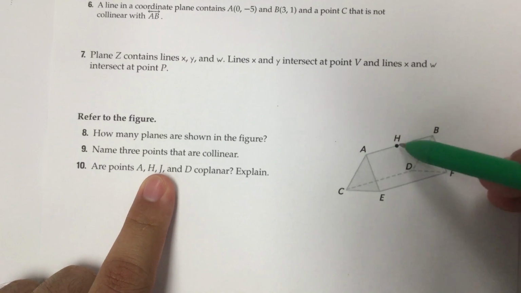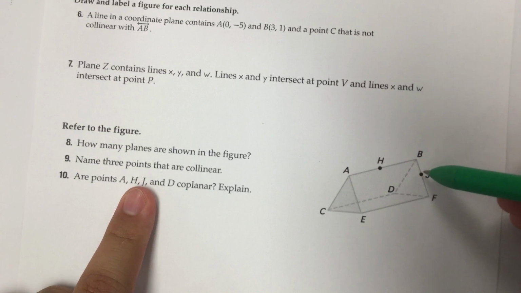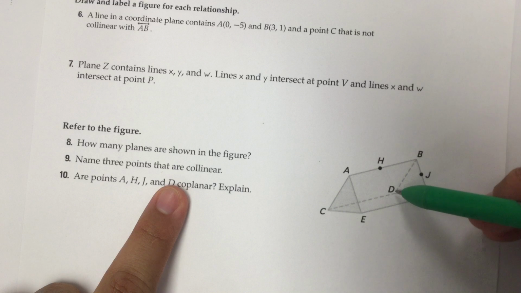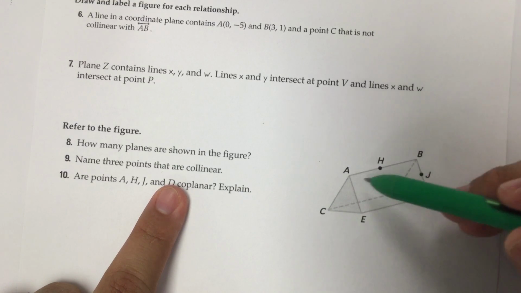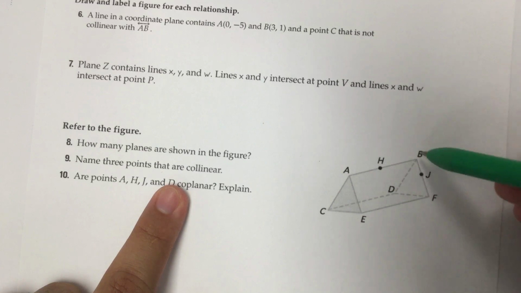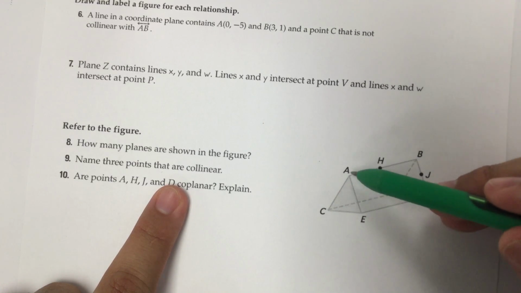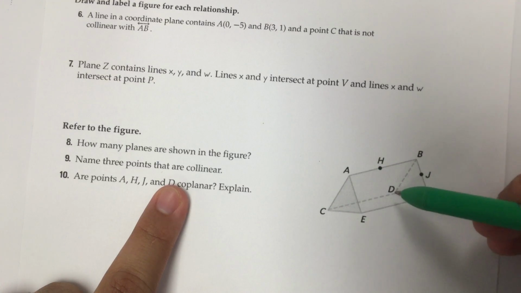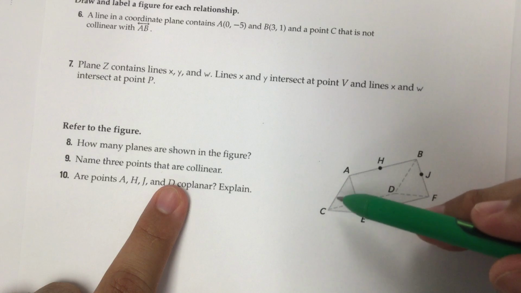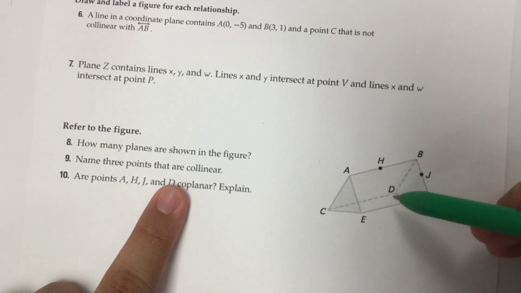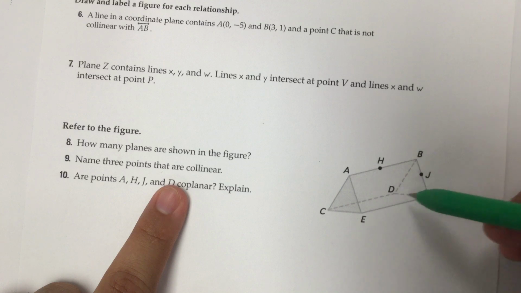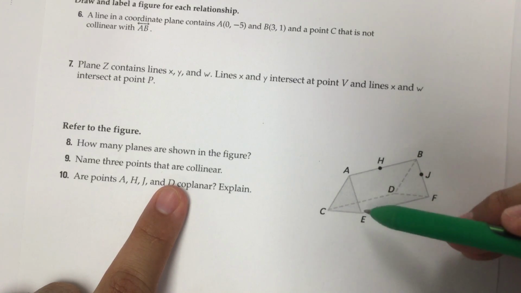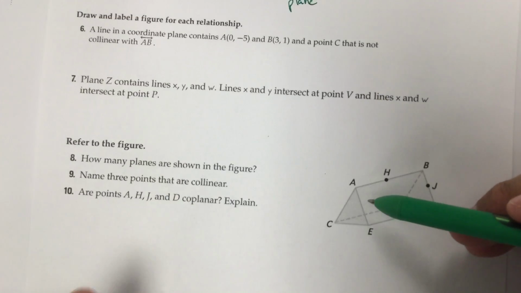Are the points A, H, J, and D coplanar? Well, unfortunately, D doesn't lie on that same plane. A, H, and J lie on this plane up on the side, kind of like the front view of the prism. D lies either on the back part of the prism, it lies on the floor part of the prism, or it lies on the side facing of the prism. It does not lie on the front part of the prism, if you think about it.